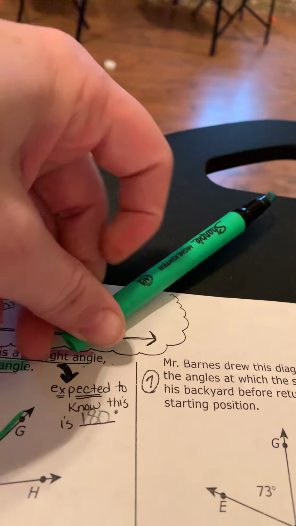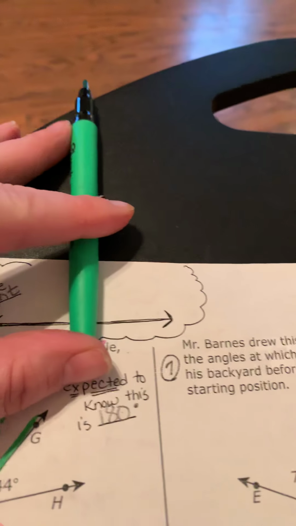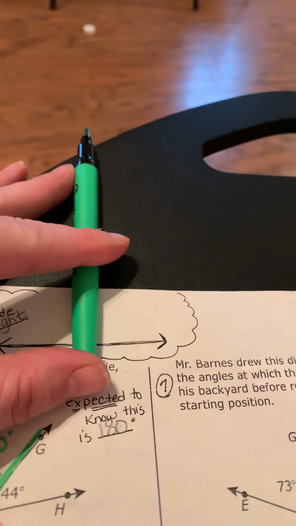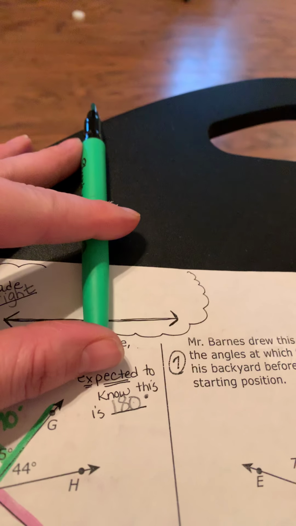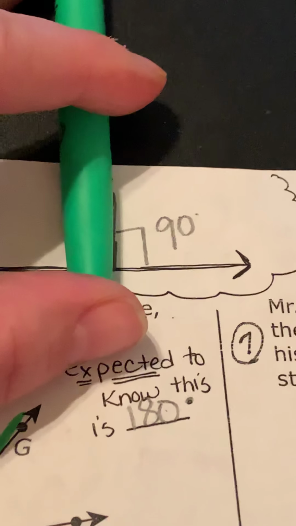So here's angles. You're opening up a ray. And right there is how many degrees? 90. How do we know that? Because it's a loser, right? It's a capital L. So hold on. You're going to just look at my arm because you can't see what I'm doing. I would label it 90 degrees, right?